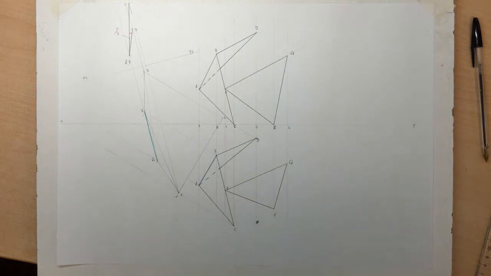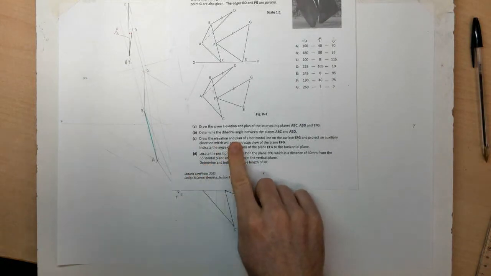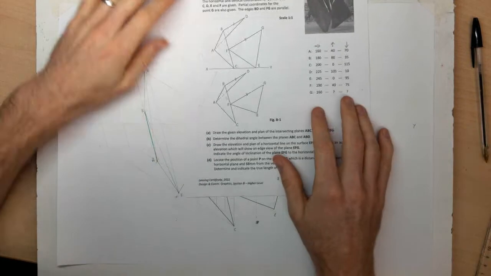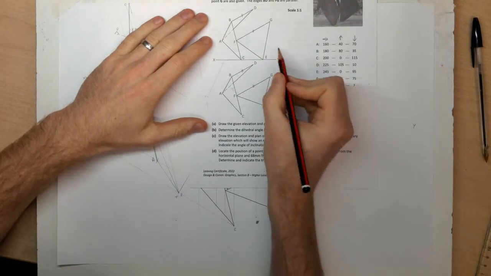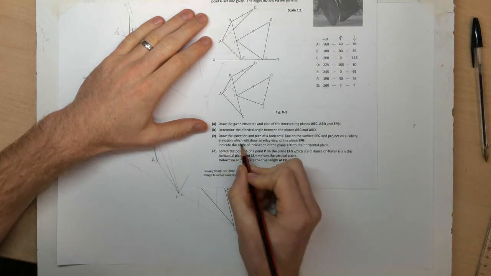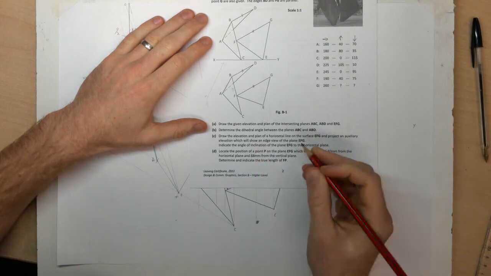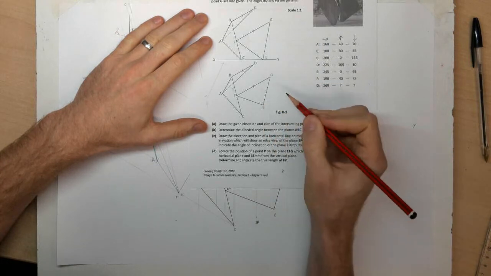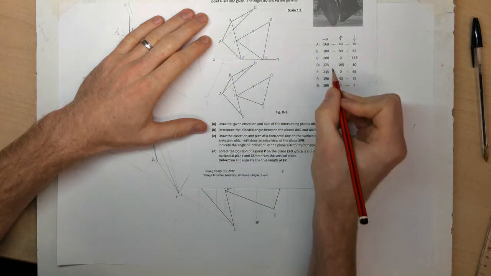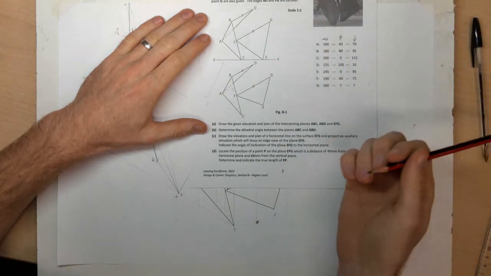Alright, so on to part C. Draw the elevation and plan of a horizontal line on the surface EFG. So I want to draw a horizontal line on EFG, so a horizontal line will appear horizontal in an elevation, and project an auxiliary elevation which will show an edge view of the plane EFG. So they want us to then get an edge view of EFG, so we'll use that horizontal line to do that. Okay, so if we draw a horizontal line anywhere on this plane and we get a point view of that line, that will give us an edge view.